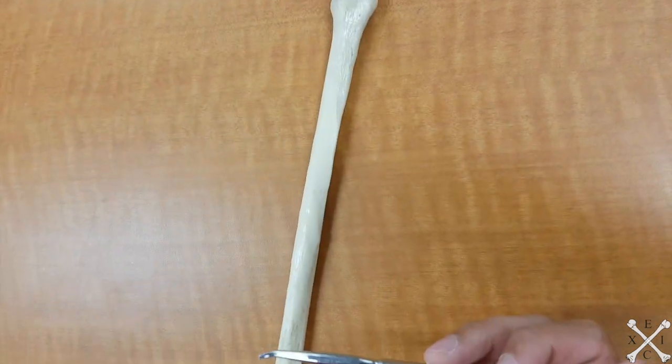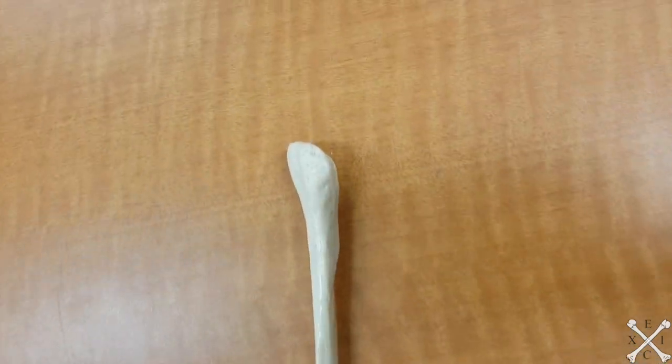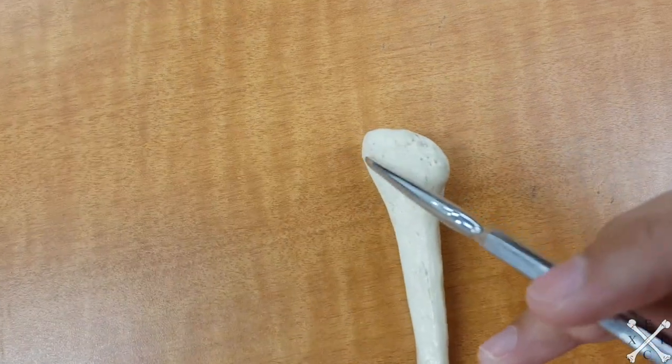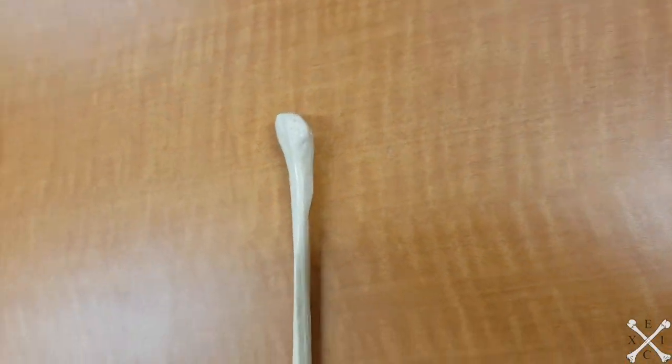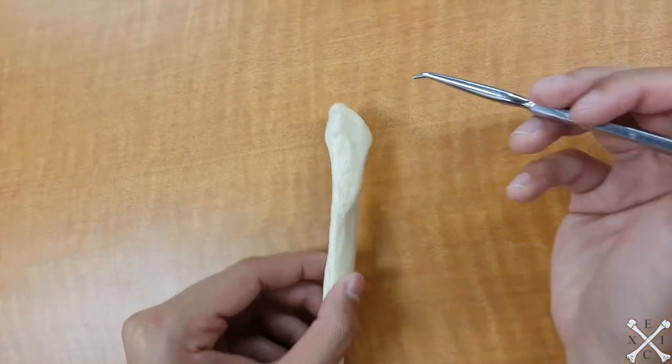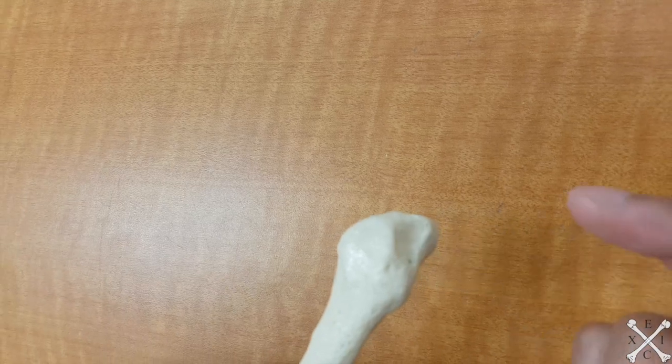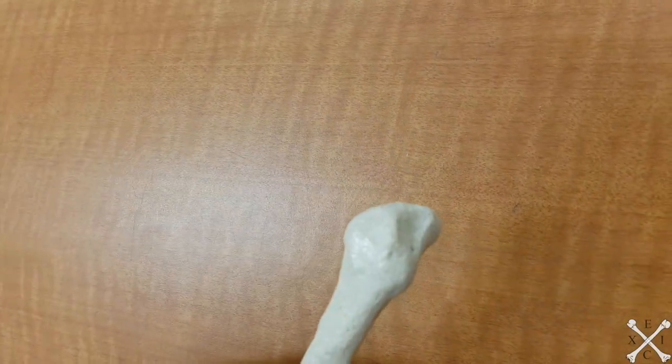Next up would be the lateral malleolus. So the lateral malleolus, like we said, is the big bump at the end, and that's the bump you feel in your ankle. Malleolar fossa, it's in the name itself. So you look at the lateral malleolus, you look underneath, and there's this really rough, deep bump. That would be your malleolar fossa.